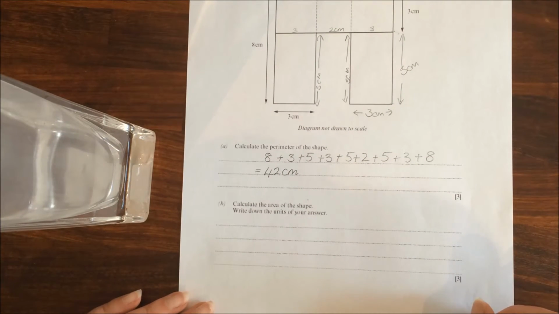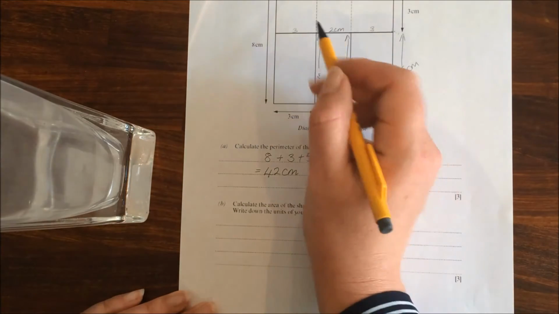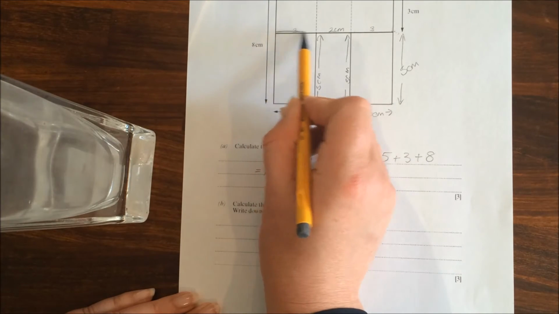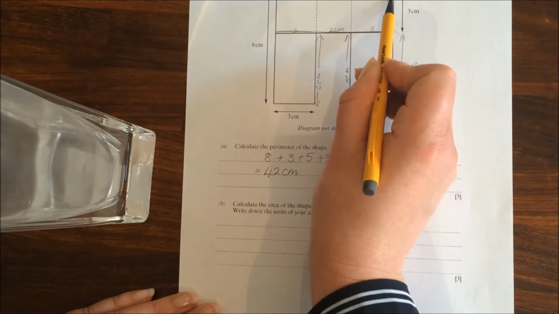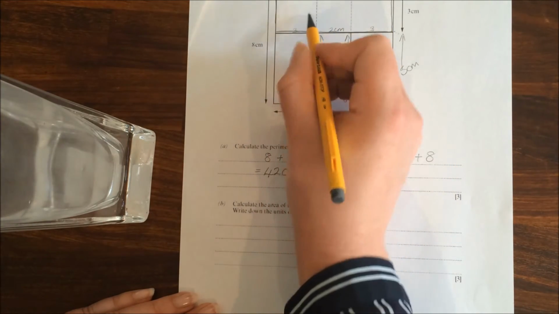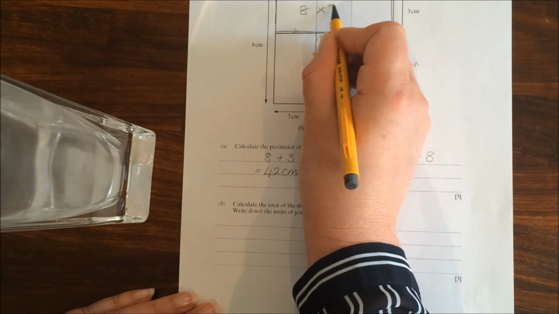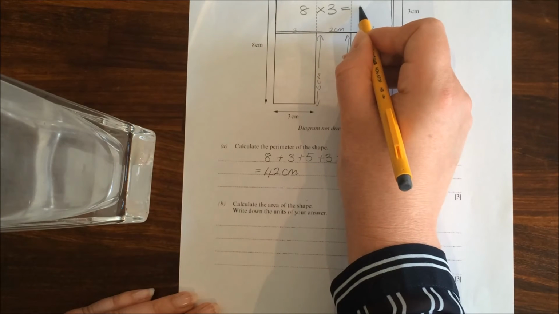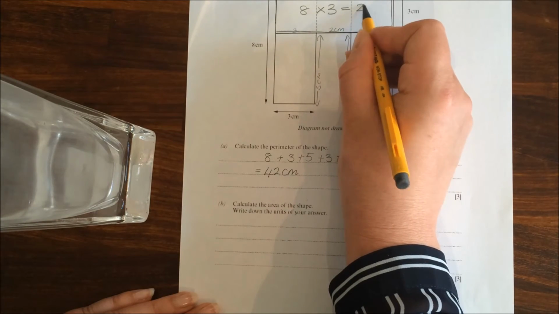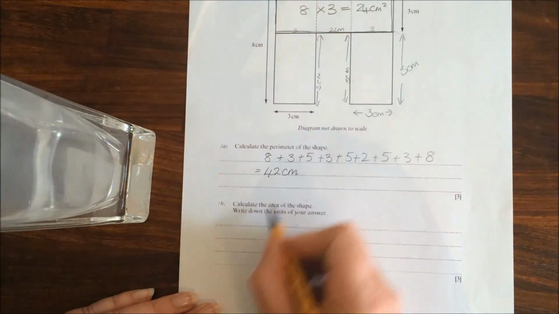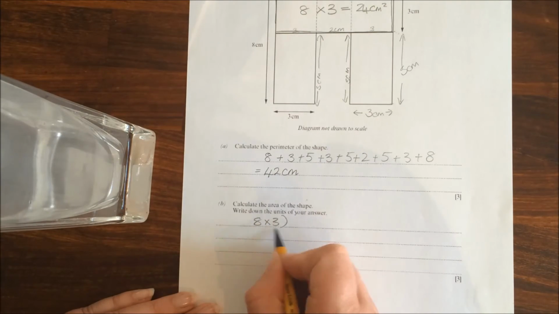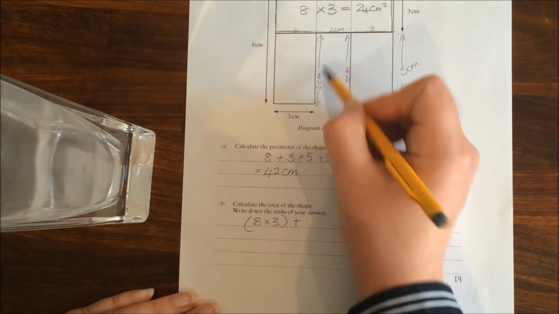Calculate the area of the shape, write down the units of your answer. So I'm going to break my shape up into manageable pieces. So I'm going to look at this top rectangle first. This top rectangle is 8 centimetres in length by 3 centimetres in width. Length times width for a rectangle, 8 threes are 24 centimetres squared. So I've done 8 times 3, and I'm going to add that to these two then.